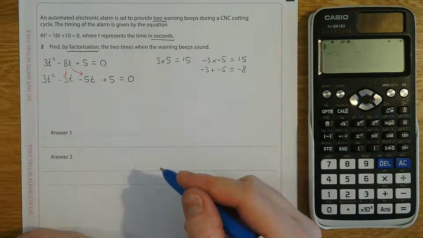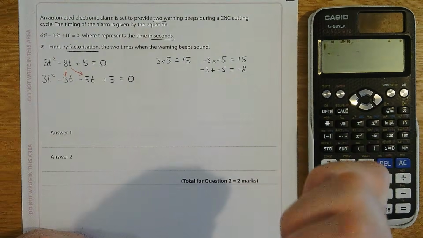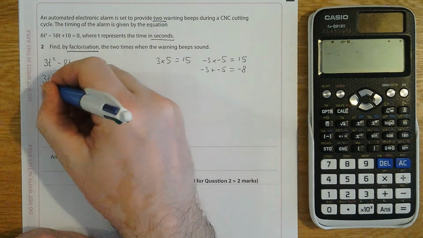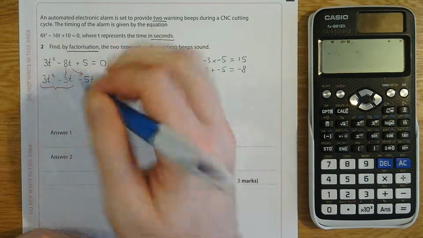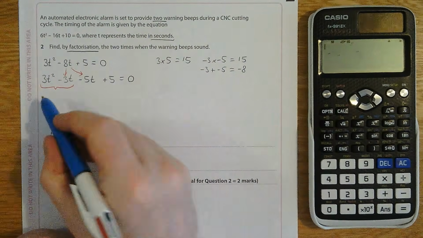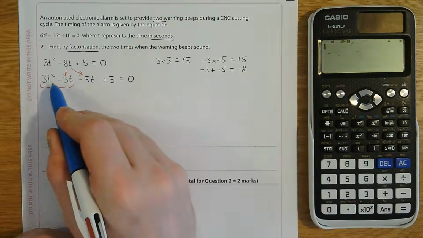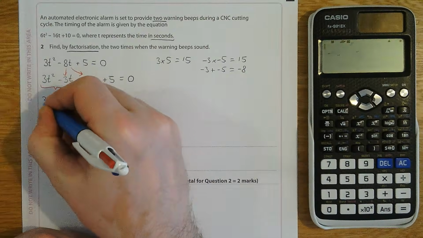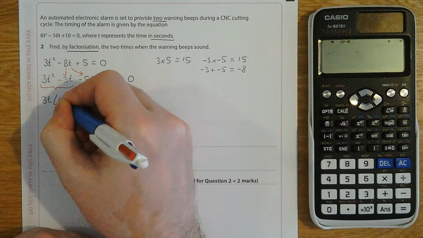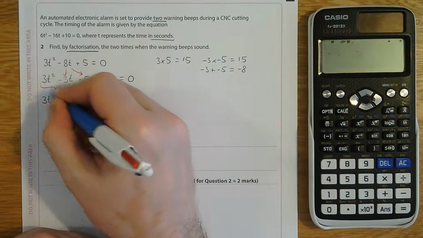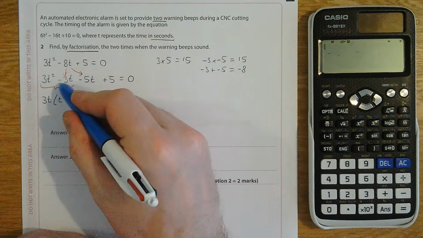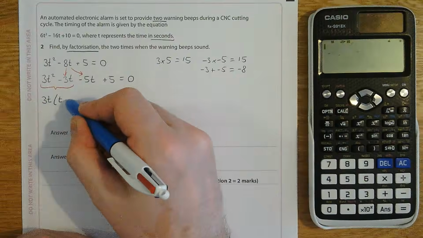The next thing I'm going to do is factorize the first two terms by looking at what I can factorize out, and 3t will come out as a common factor, leaving me with t from the first one, because 3t times t is 3t squared, and minus 3t divided by 3t is minus 1.